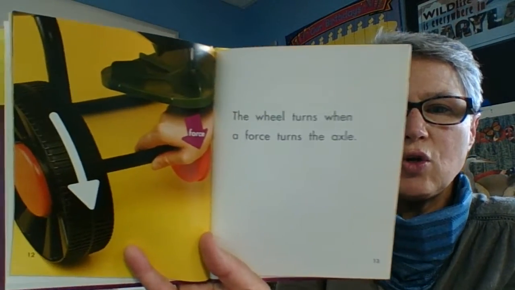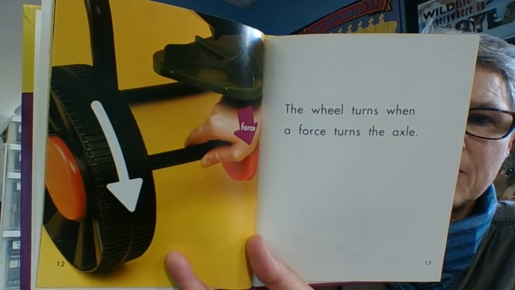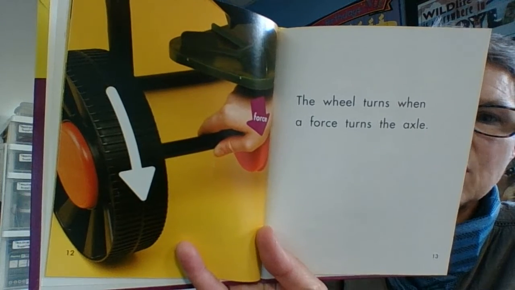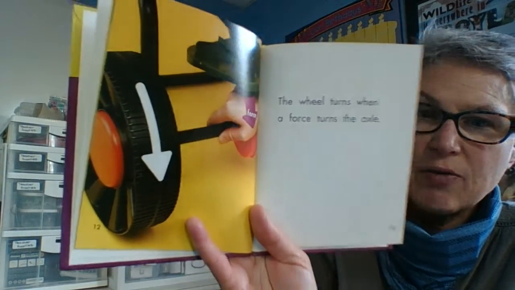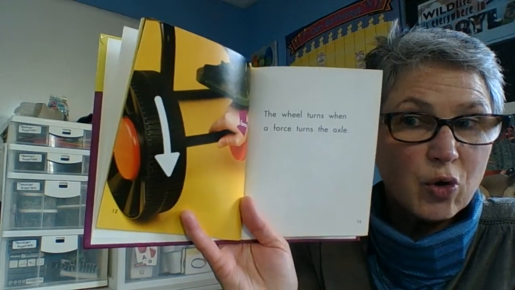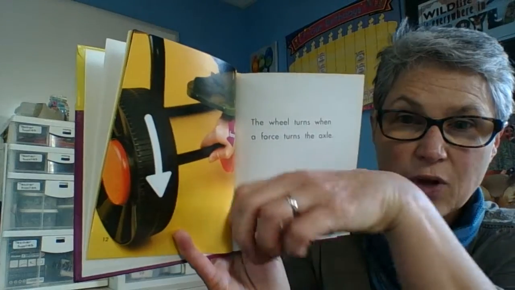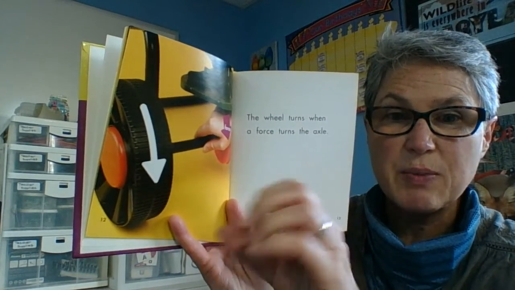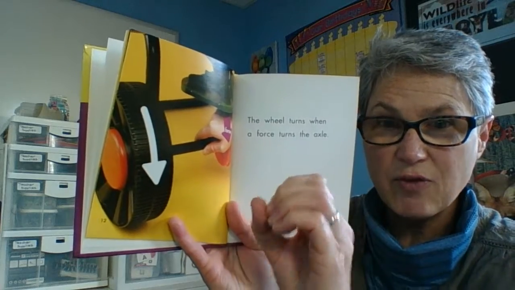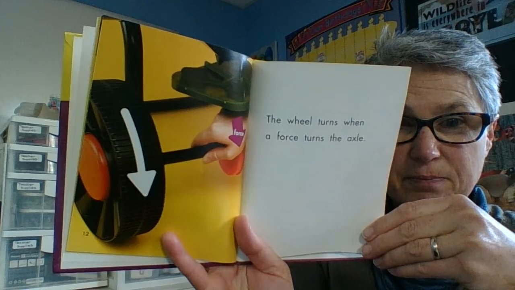The wheel turns when a force turns the axle. So here they've got a hand applying a force. I wonder if they're applying a push or a pull. What do you think? Yeah, I agree. It looks like I'm pulling it forward. I'm pulling it towards me. So that's creating that force to turn the axle, which turns the wheel.